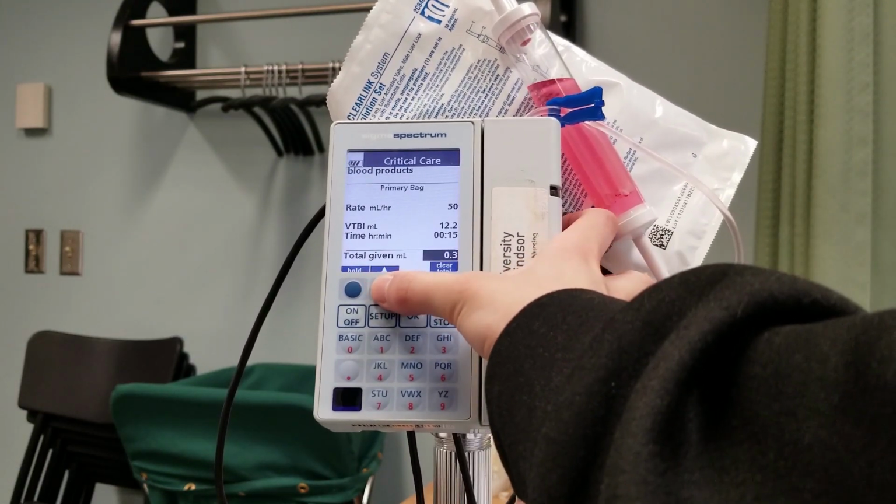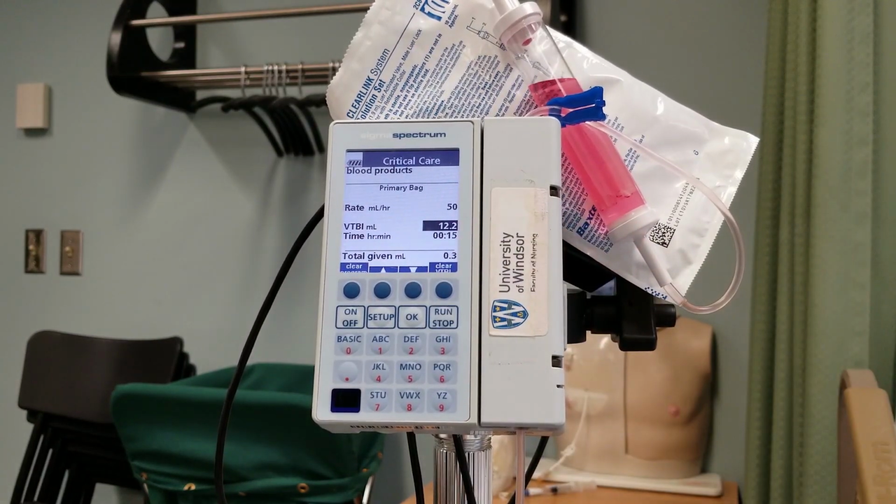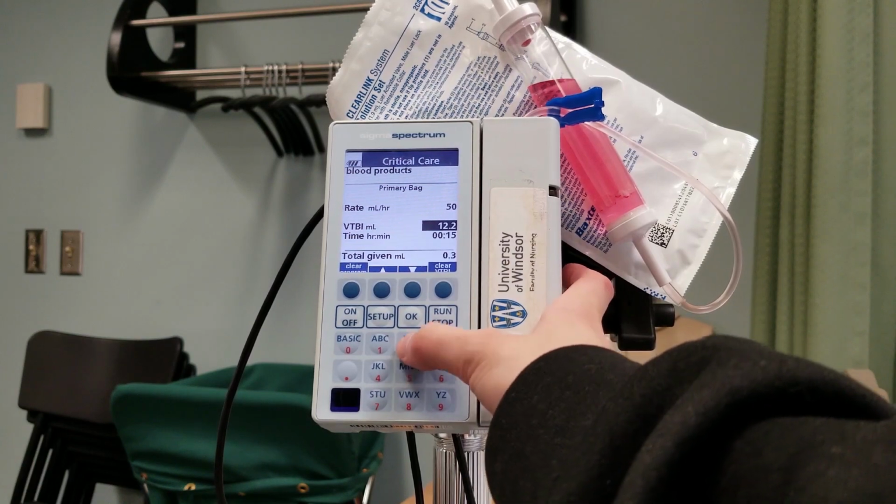And I'm going to go up. I'm going to avoid changing my rate because as we saw with our math, our rate turned out to be a very long decimal. So I'm going to let the pump auto-calculate that, and I'm going to start with my VTBI, which we ended up finding was 237.5. I'm going to round that up to 238.